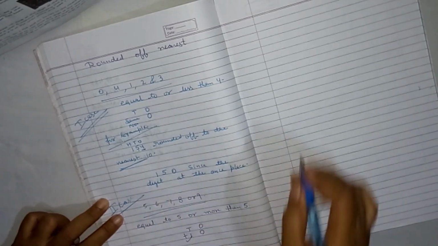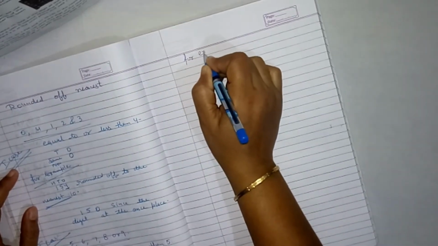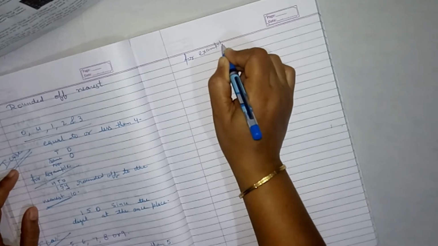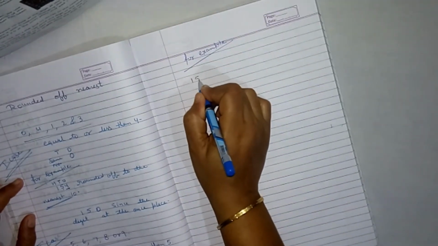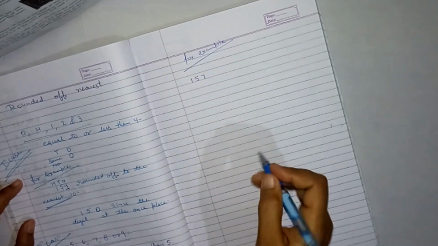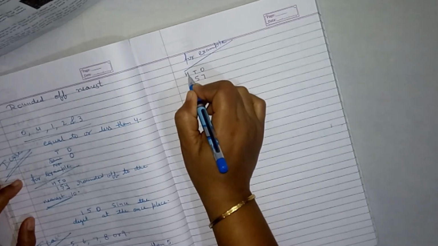For example, if we get the number 157, it means ones, tens and 100.